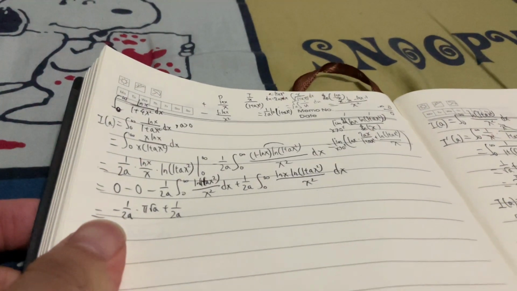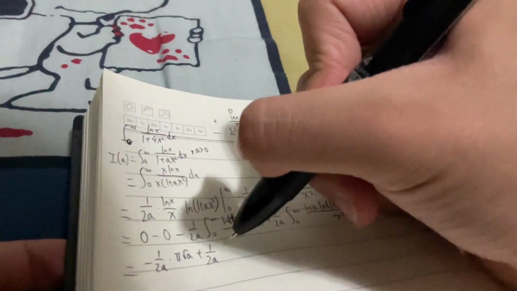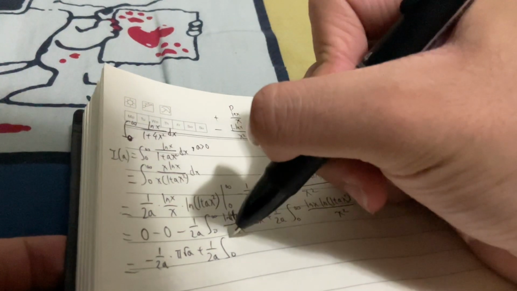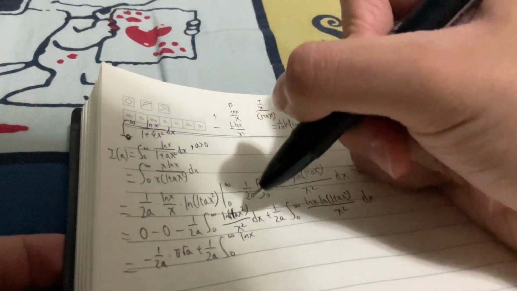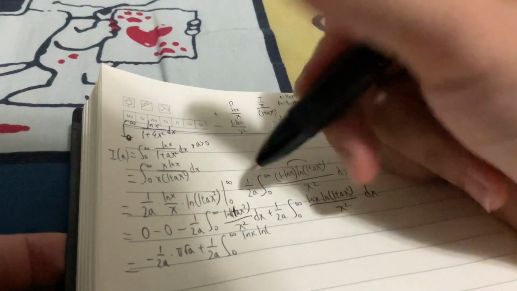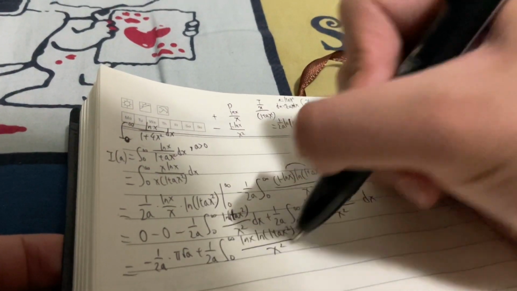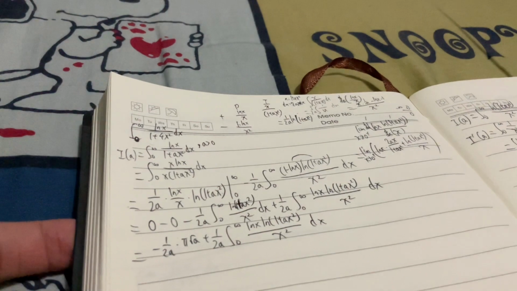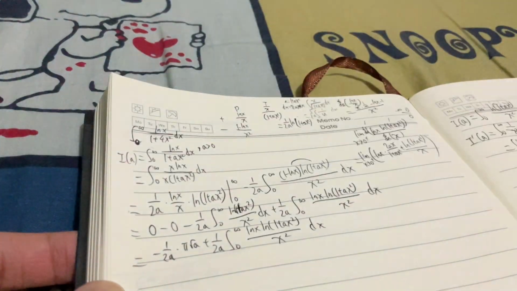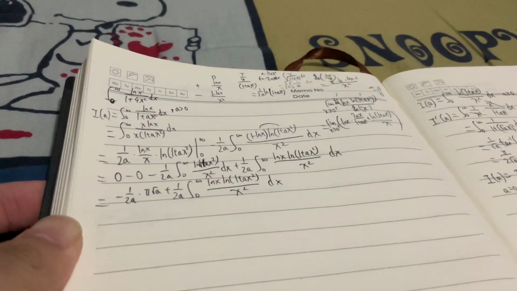So you get ln x times this 1 plus ax squared. Let me just write it down. So I of a will be equal to that, but let me do more work here.